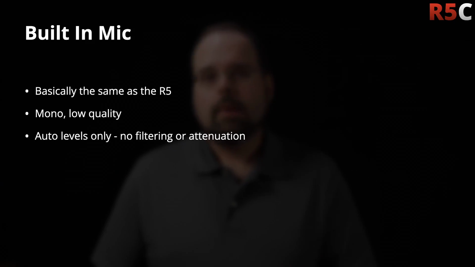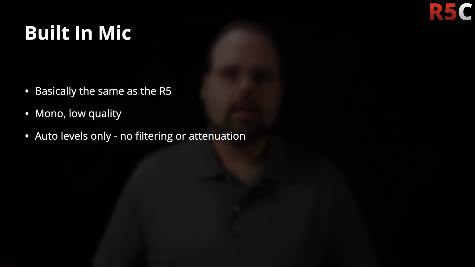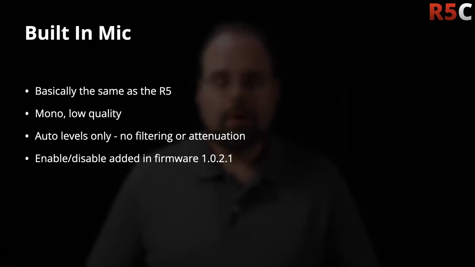Now, as the manual suggests by calling it the monaural microphone, this is a mono-only input. There is no other microphone on the camera making it stereo capable. And on top of that, given the size, there's not a lot we can expect from this in terms of quality, so not professional audio. Where the built-in mic on the R5C differs significantly from the built-in mic on the EOS R5 is that this is auto only. We have 0 control over the microphone. In fact, when the camera released, we couldn't even turn it off. That was added in firmware version 1.0.2.1.